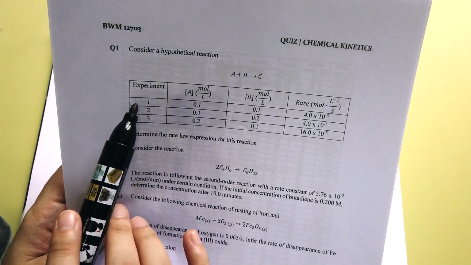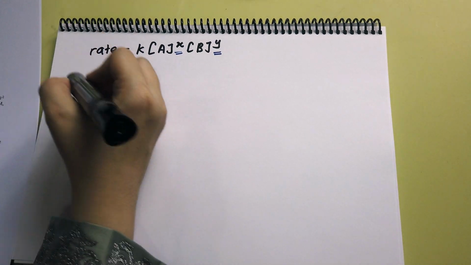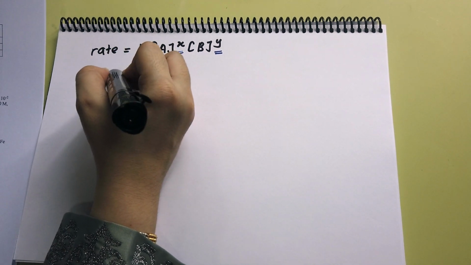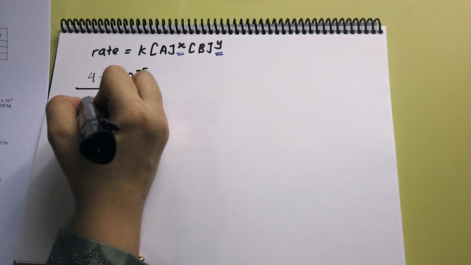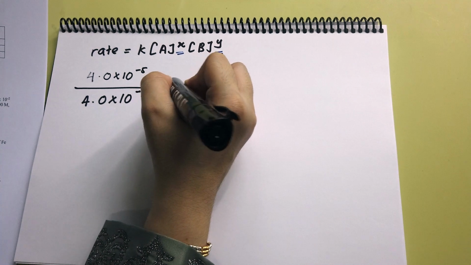So I will use experiment 1 and experiment 2. So 4.0 times 10 to the power of negative 5 divided by 4.0 times 10 to the power of negative 5 is equivalent to k.